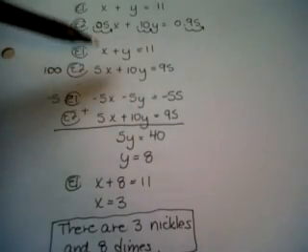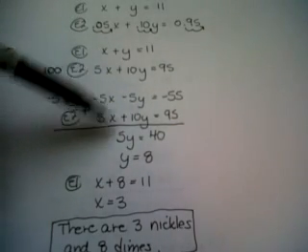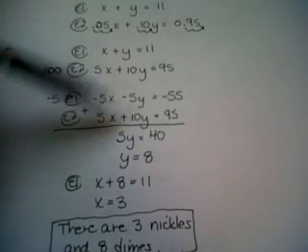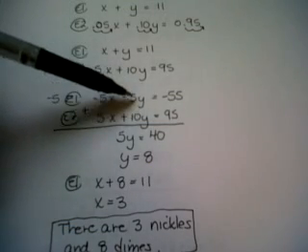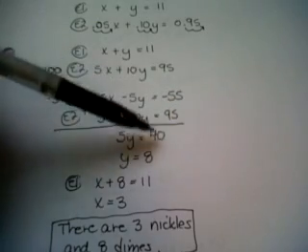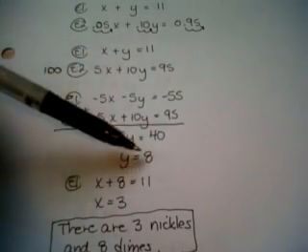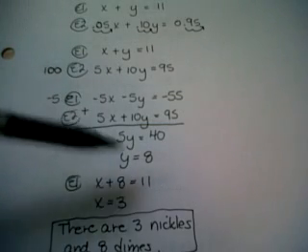So now I can add my equations. When I add my negative 5x and my 5x, those get eliminated. When I add my negative 5y plus 10y, I get 5y. And negative 55 plus 95 gives me 40. Divide both sides by 5, and I get y equals 8. I'm only halfway there. I need to go back and find x.